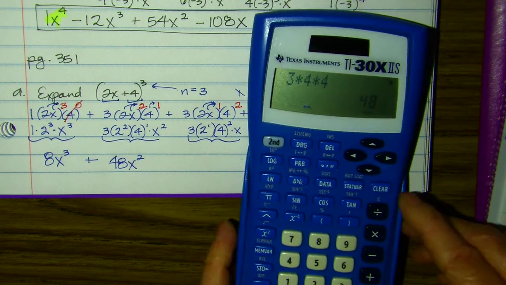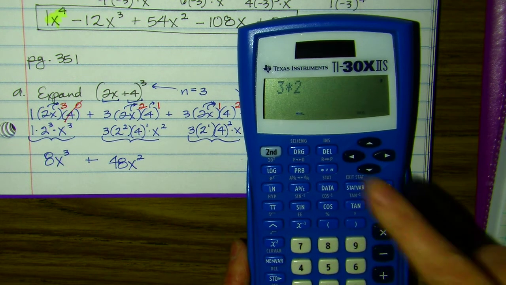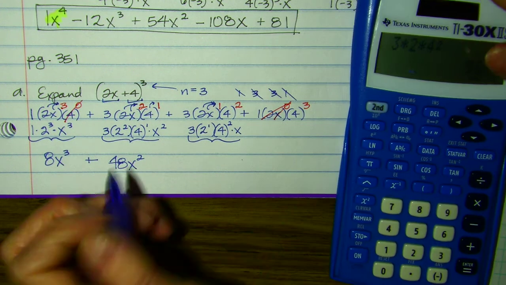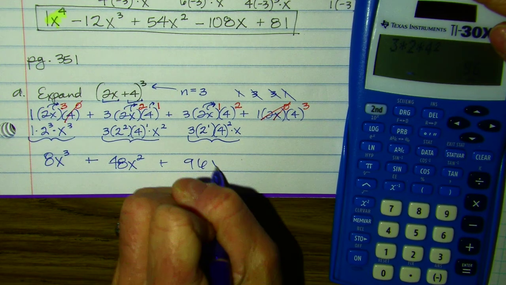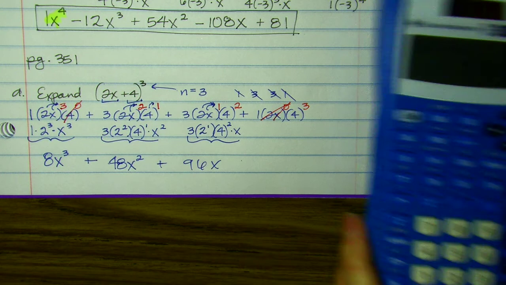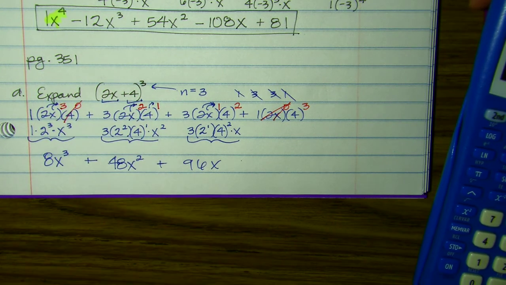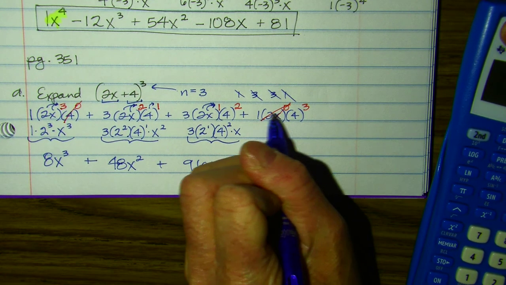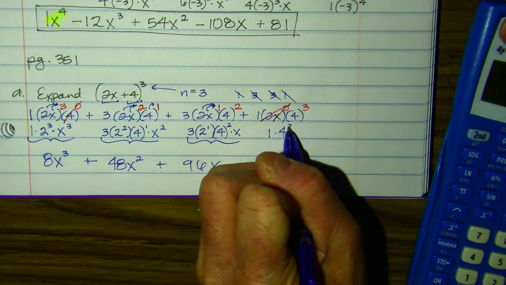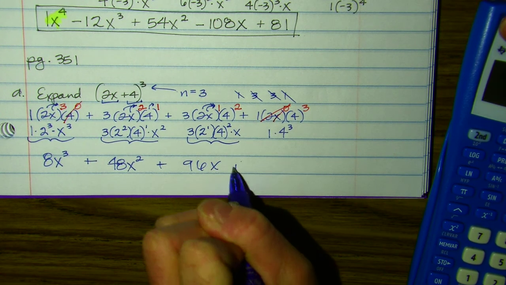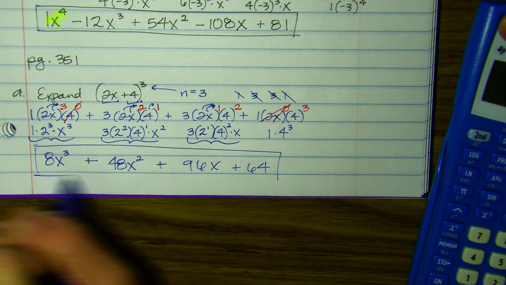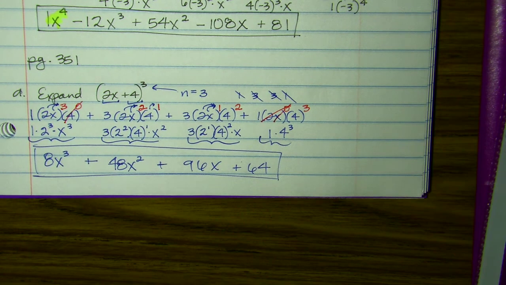So that's 3 times 2, 2 to the first, times 4 squared, and I get 96, so plus 96x. And these are all positive. There's no negative numbers in my binomial, so there should be no negative numbers down here. Last, this is gone, so I have 1 times 4 to the third, which I know is 64. I've done that enough to know the answer.